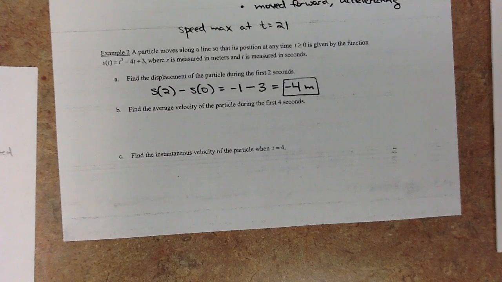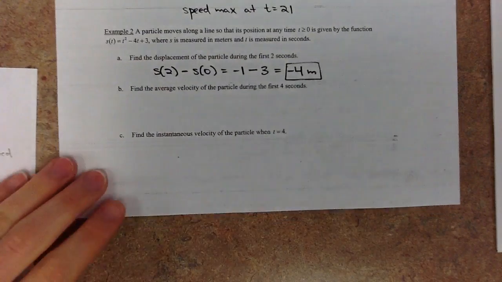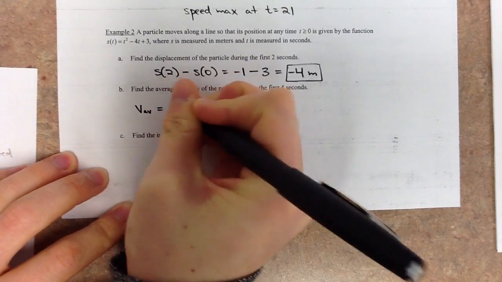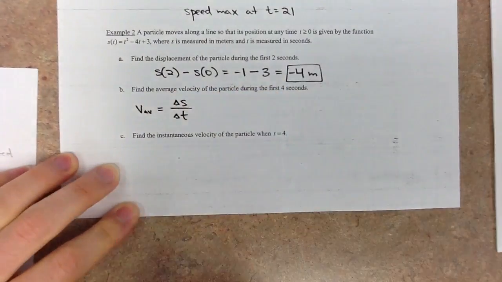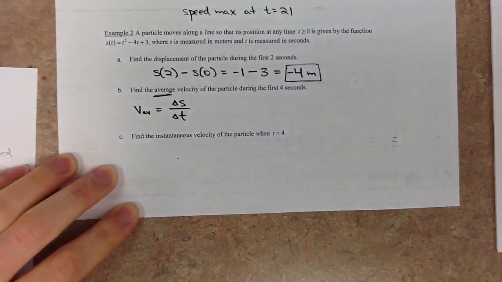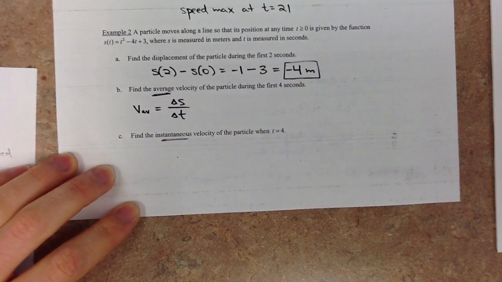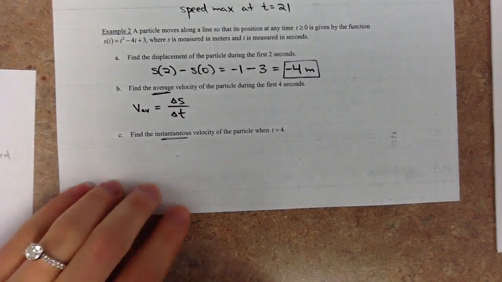Okay, average velocity during the first 4 seconds. Average velocity, remember, is a slope. It's the change in, so V average is delta S over delta T. Change up a little slope. Keep in mind, average versus instantaneous. Two very, very different things. So change in position over change in time. Set up a little slope formula.